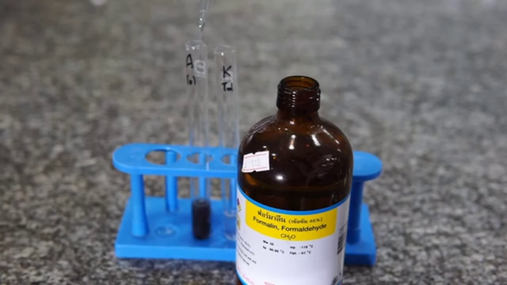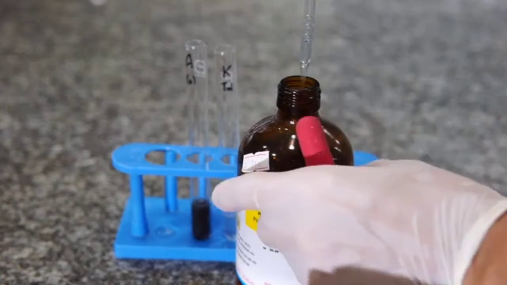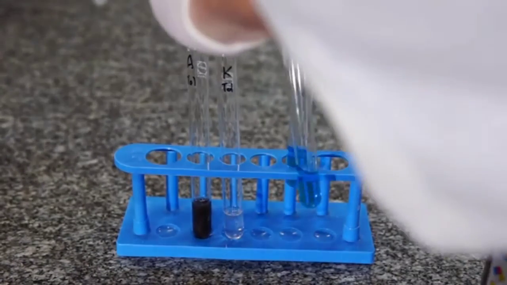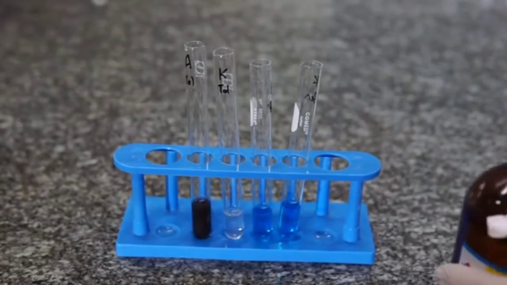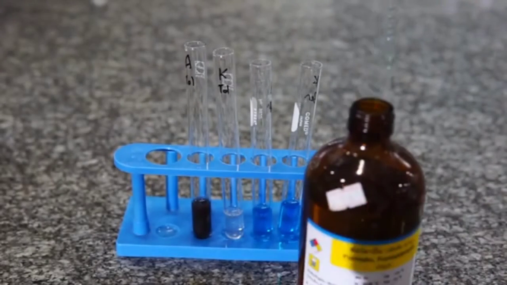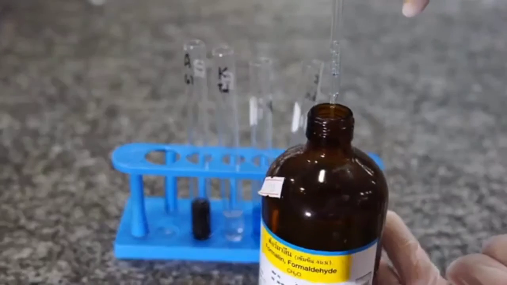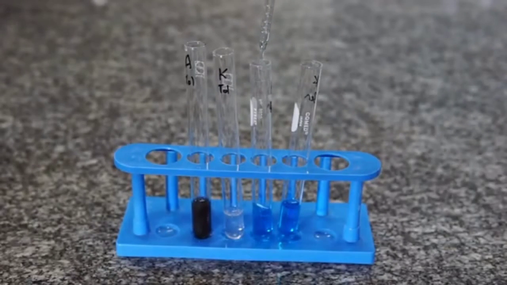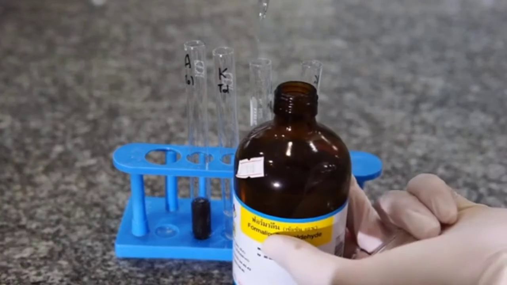You can see that lovely grey-black precipitate which is forming straight away. And with the Benedict's solution, you can see that there is no reaction yet.